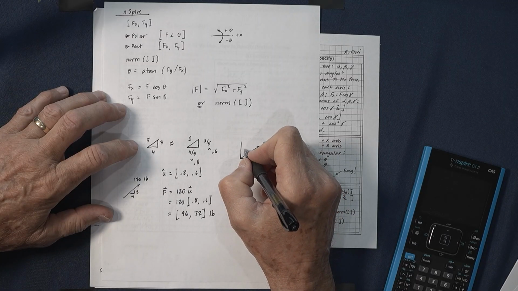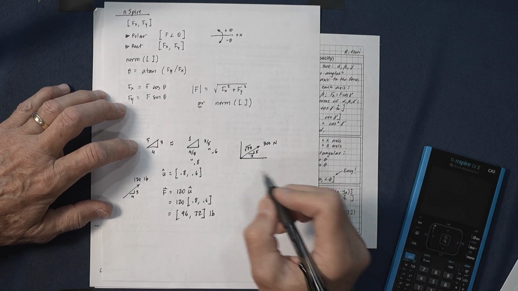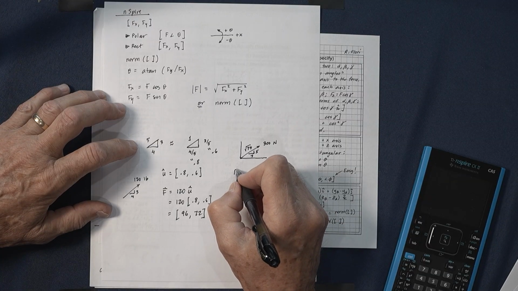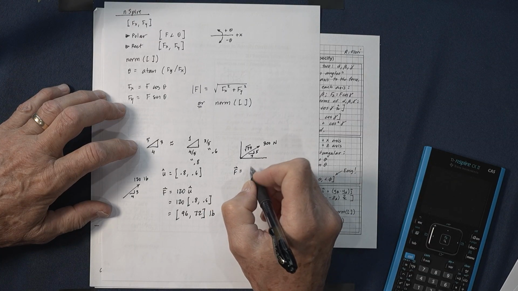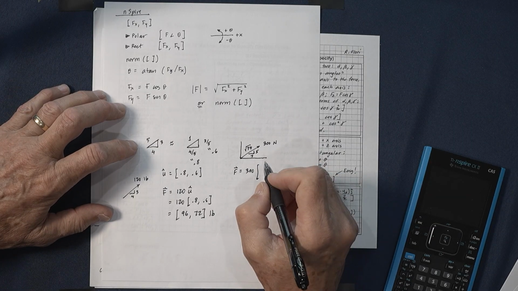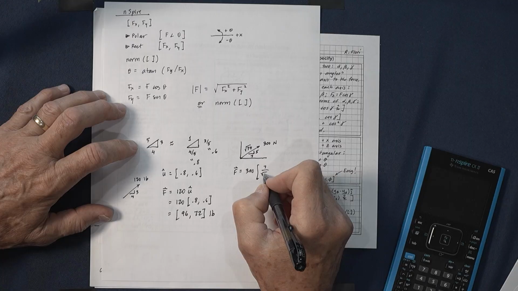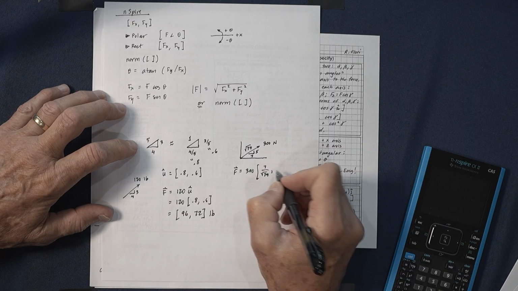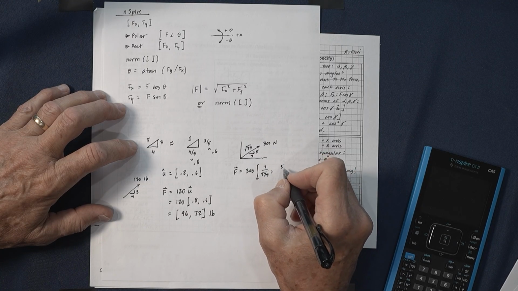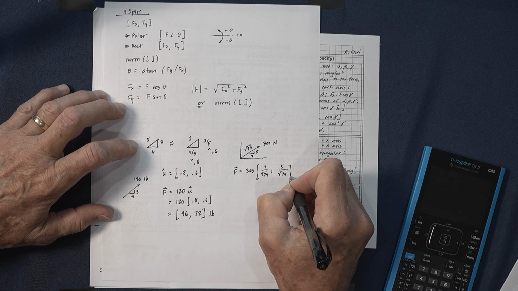So the diagonal here is the square root of 74. And if I'm going to write this as a vector, it's equal to 300 times 7 over square root of 74 as the x component, and 5 over the square root of 74 as the y component.